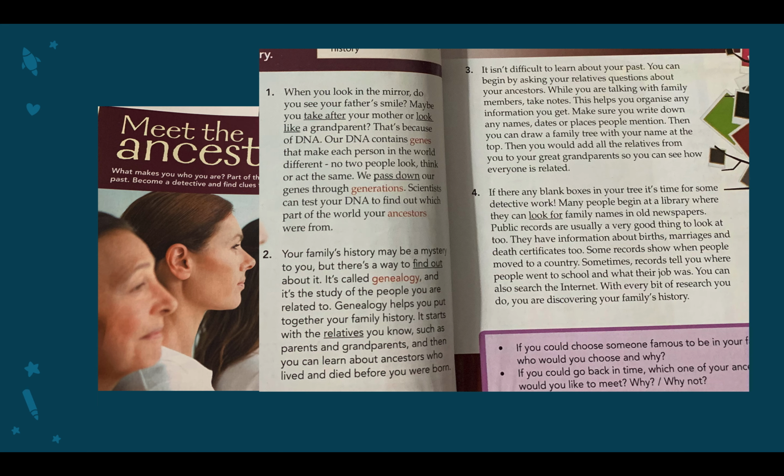Aku ni sepupu ke dia sepupu? Aku tua ke dia tua? Who's older? Who's younger? Who's who? Okay, now let's move on to number 4. If there are any blank boxes in your tree, it's time for some detective work. Dia cakap kalau ada tempat kosong ataupun kotak-kotak kosong dalam family tree kamu tu, maknanya kamu kena siasat something.